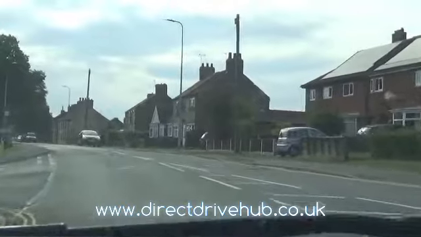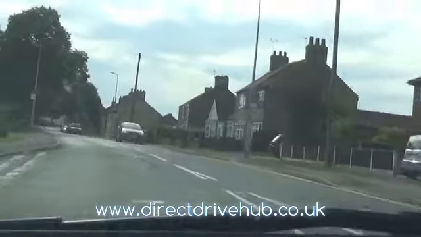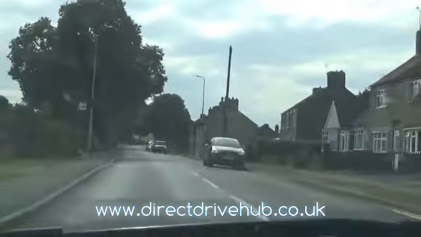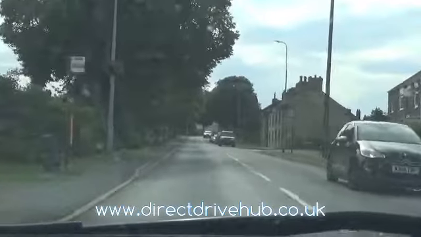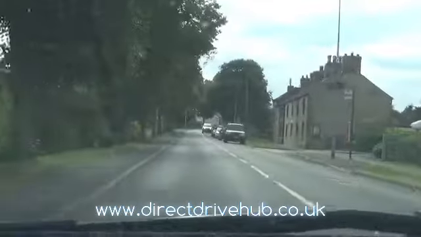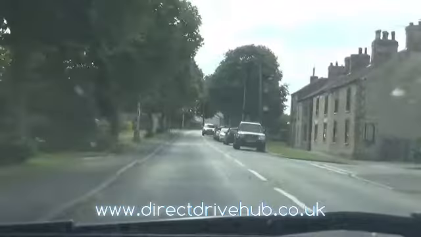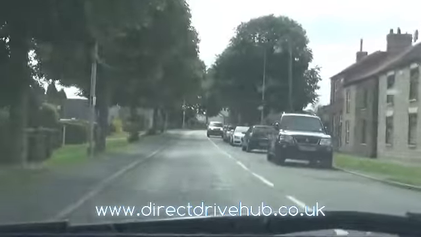Looking up the road, I've got more parked cars on the right-hand side. My side of the road is looking relatively clear, but I've got an oncoming vehicle. All right, is he going to wait for me? Yes, it looks like he is, so I'm going to steadily carry on through.